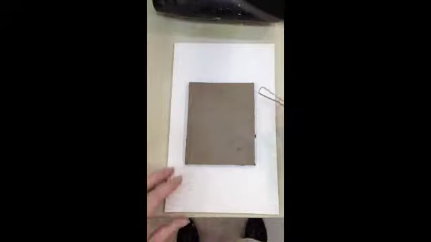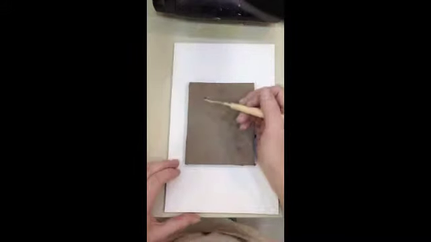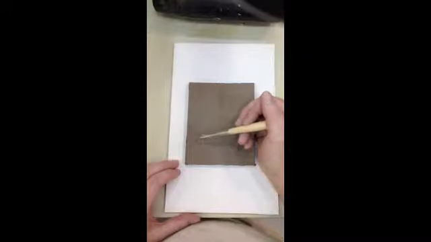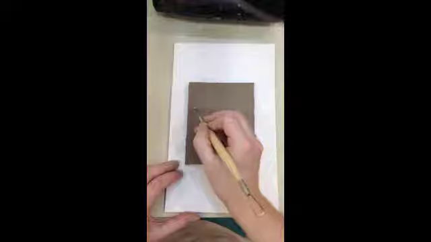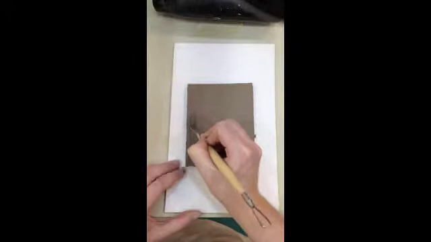I'm going to start with the smaller one, and since we wrote incising on the other one, I'm going to write relief on this one. So relief means that you're taking away from the surface. So I'm going to write relief on top of here.